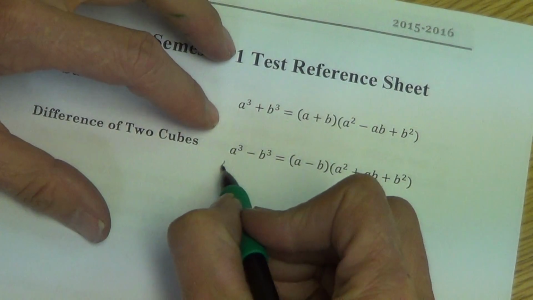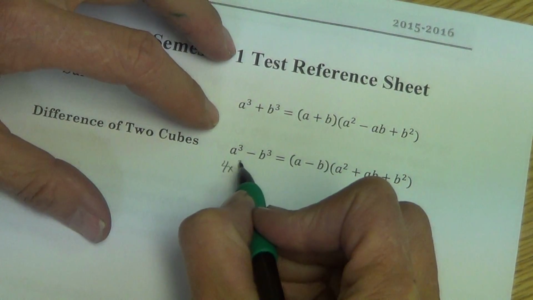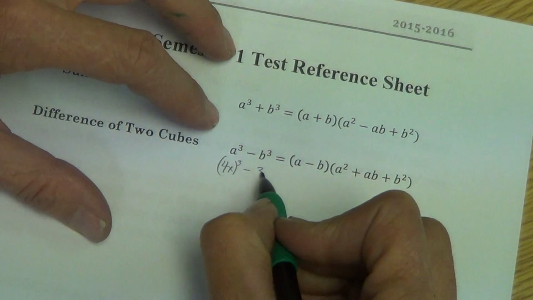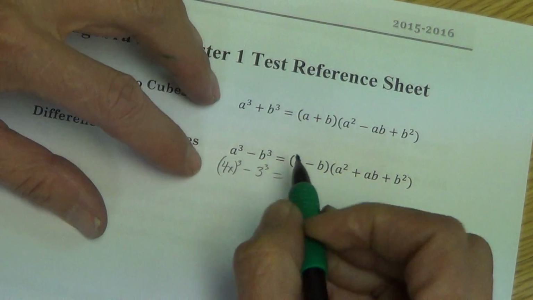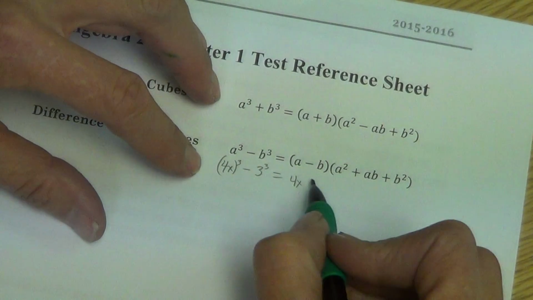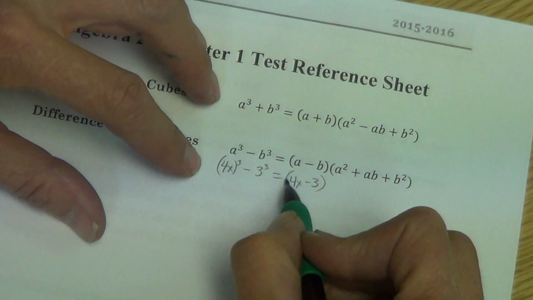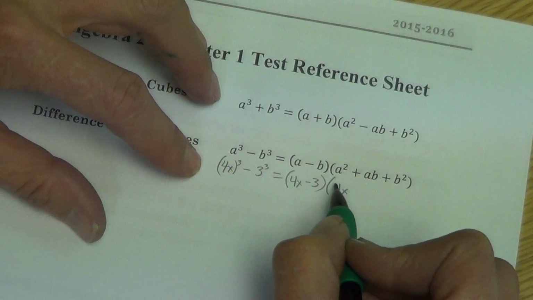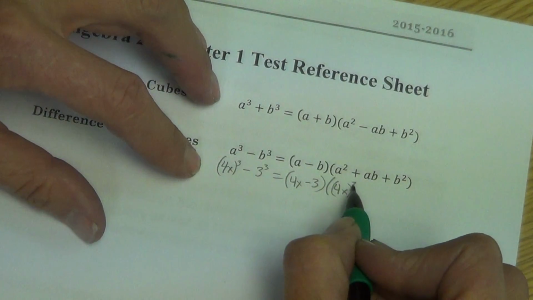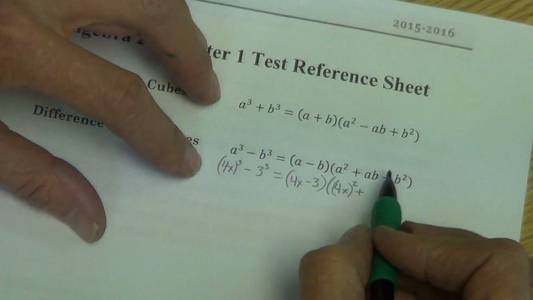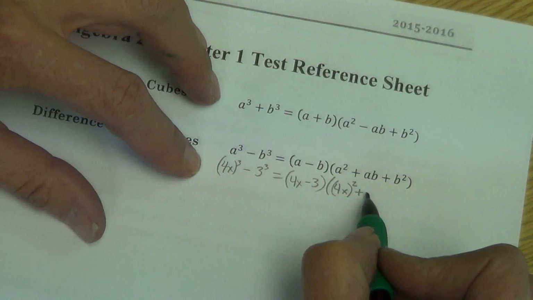We said that 4x cubed was subtracting 3 cubed. So everywhere you see an A, you put 4x, and everywhere you see a B, you put 3. We'll get into more of what this means and how to do this without following the formula at another time, we've got a good little sing-song with it.